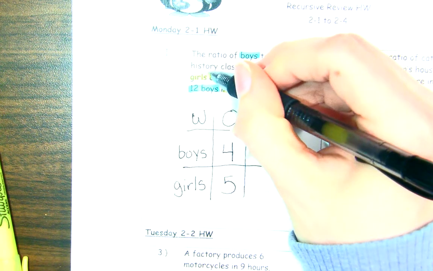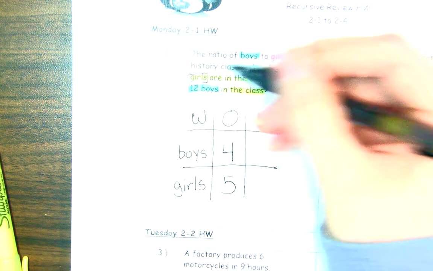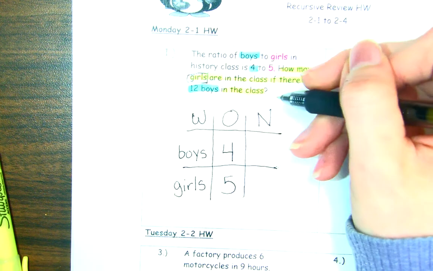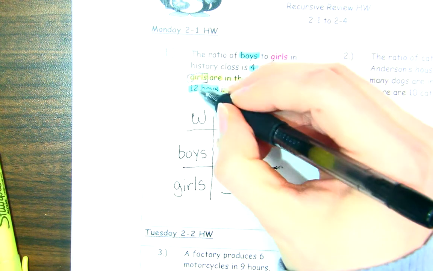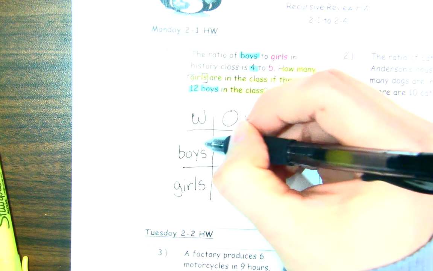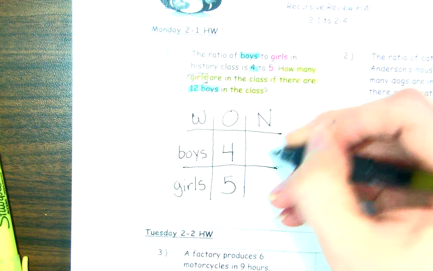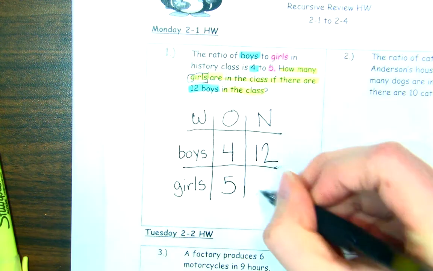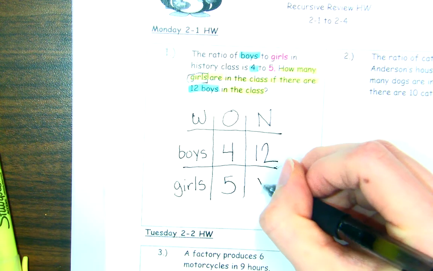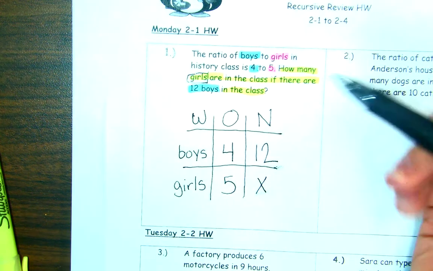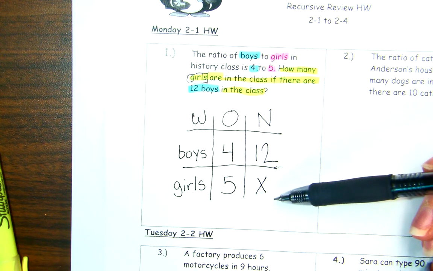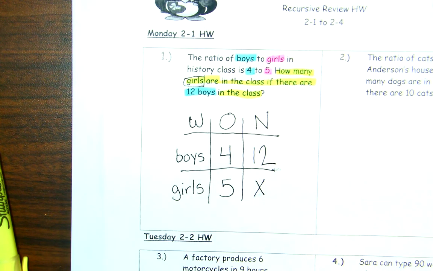Now the question asks how many girls are in class if there are 12 boys in class. So 12 would be next to the boys. So next to the boys and next to the 4, I'm going to put my new, which is 12. And then I'm going to represent girls with X because I know that this is my unknown value. I need to find it.